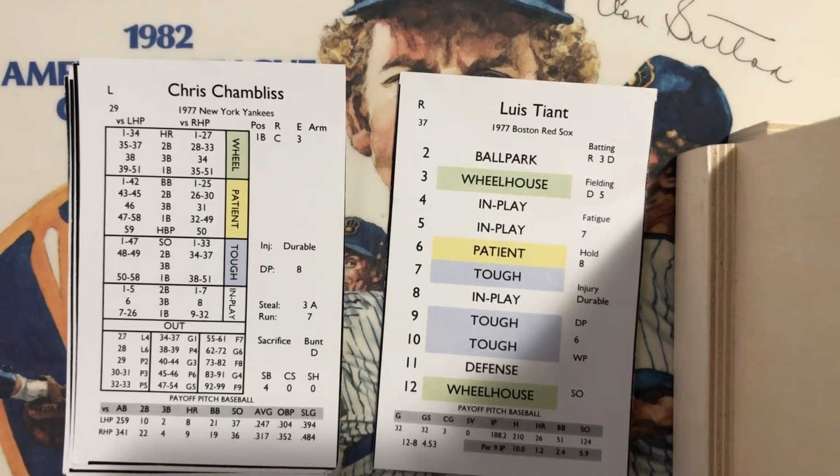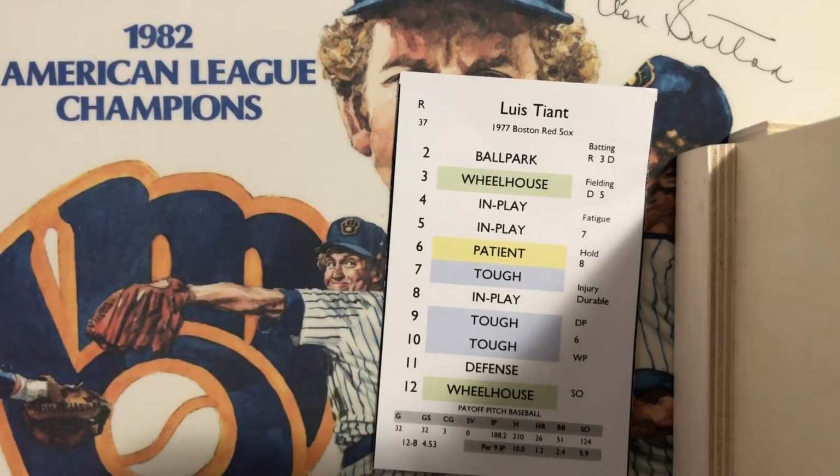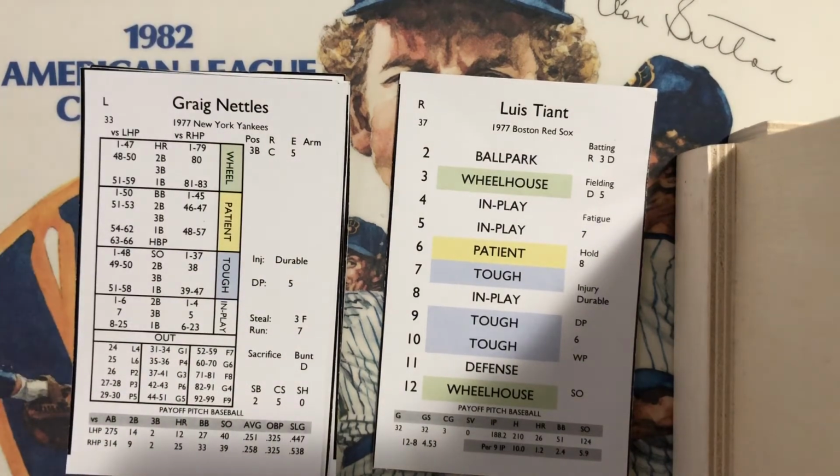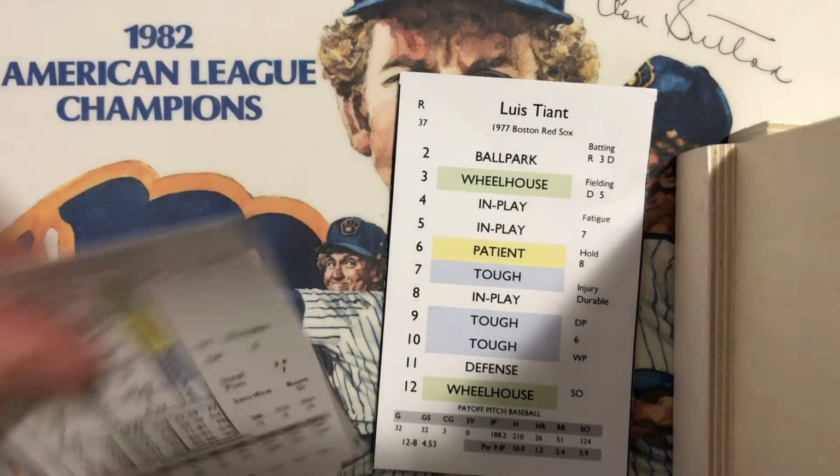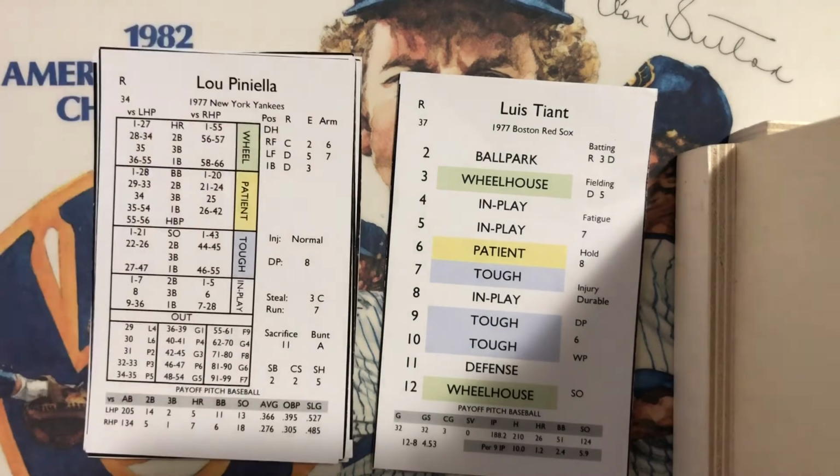Louis Tiant winds and delivers. Hey, struck him out. That's number 3 for Tiant. Now it's Nettles, 0 for 2 for Greg. Tiant winds and delivers. Hey, struck him out. That's number 4. And it's Piniella with 2 outs and nobody on. Tiant winds, delivers. This one's hit to Evans in right field. Dwight toward the line will make a nice running catch, and that will retire the Yankees in the sixth.